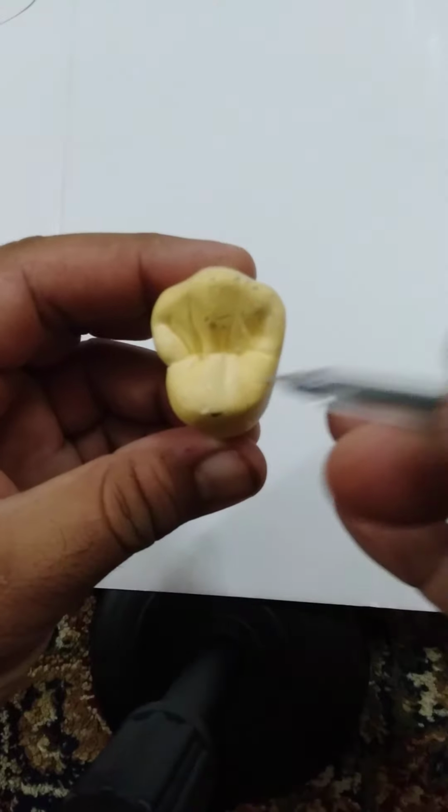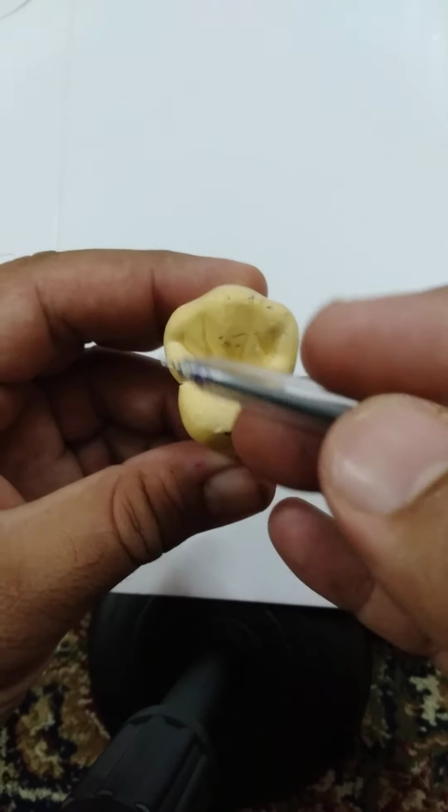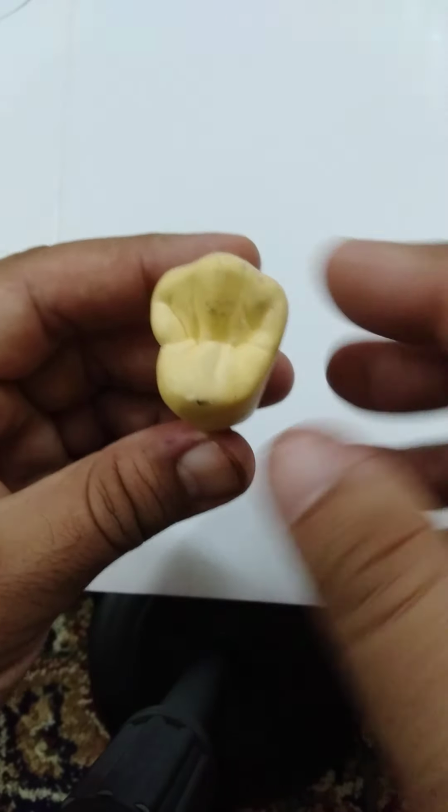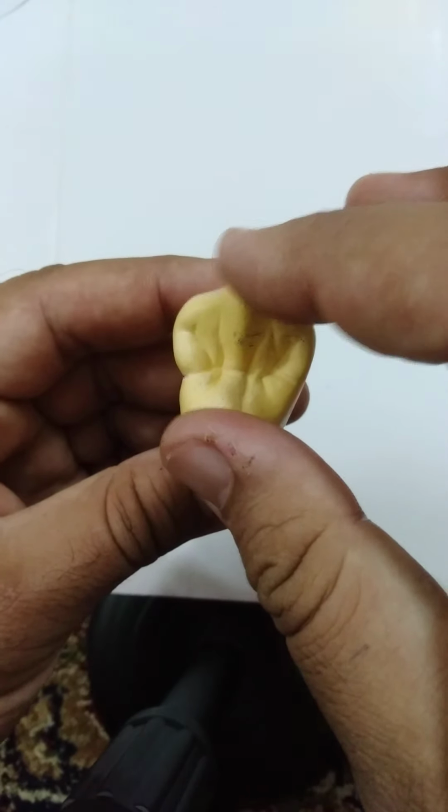Coming to the occlusal aspect, the occlusal aspect is hexagonal or six-sided figure. It is wider buccolingually than mesiodistally. So this dimension is more than this dimension.